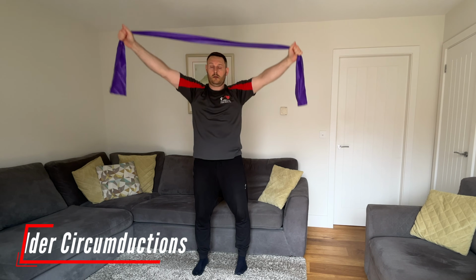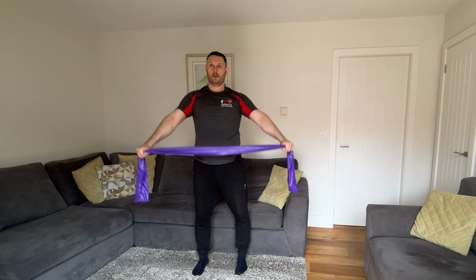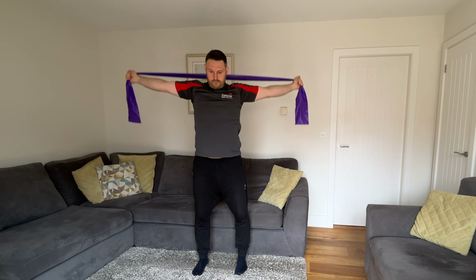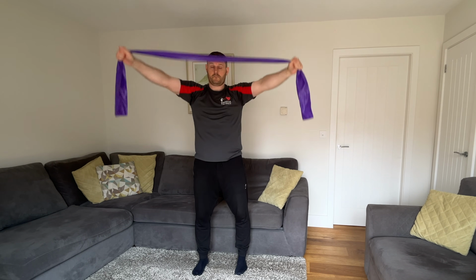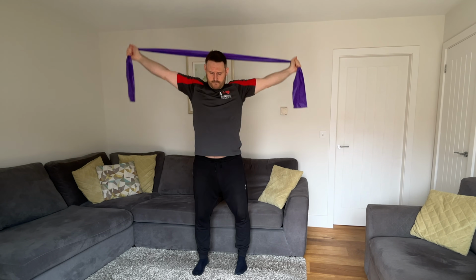Ideally, it would be better if you have a therapy or resistance band to allow for an increase and decrease in its length during the movement, but you could use a very long rolled up towel and try to maintain tension in it. Begin with your hands about 1.5 to 2 shoulder widths wide on the band or towel.